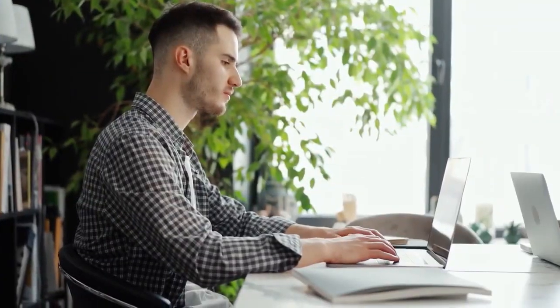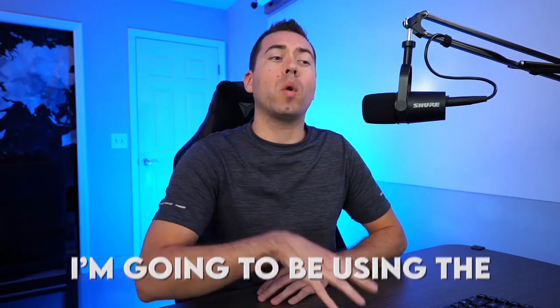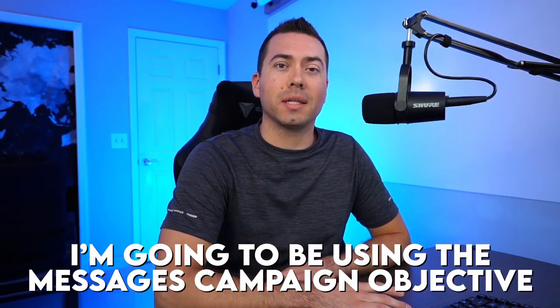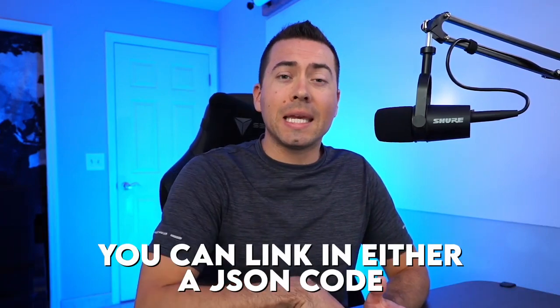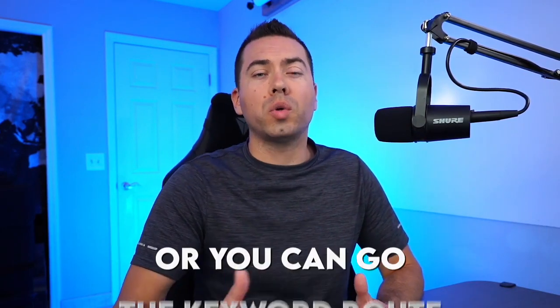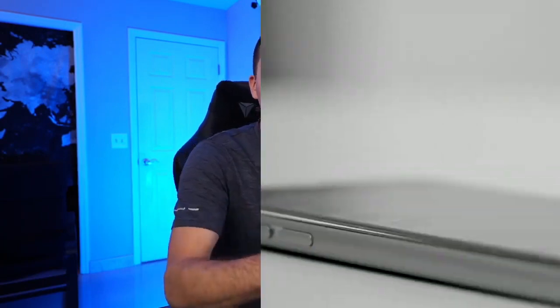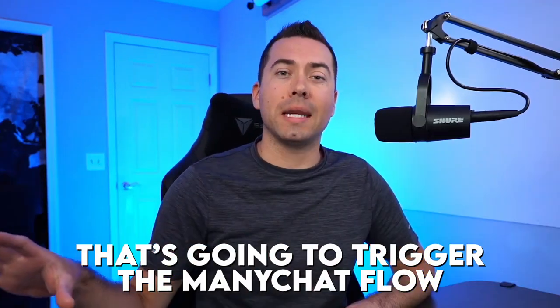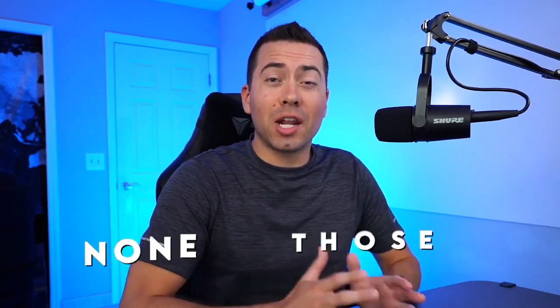Now, a lot of times when I'm trying to build out an ad campaign driving traffic into a ManyChat bot, I'm going to be using the messages campaign objective. Now, on the ad level in a messages campaign, you can link in either a JSON code, or you can go the keyword route, which is where you build out the first message inside the actual ad platform. Then when they type in a certain keyword or click a certain quick reply type of message, it's going to put in a keyword phrase, and that's going to trigger the ManyChat flow. Either way, none of those options really work.